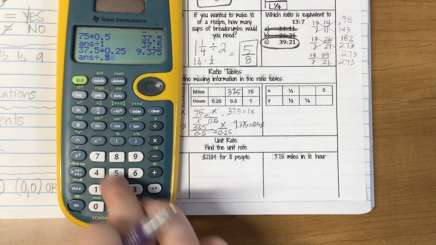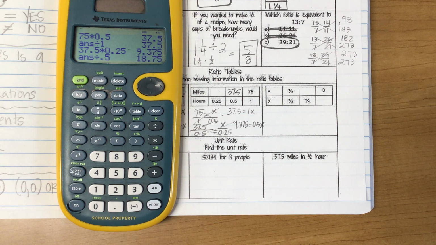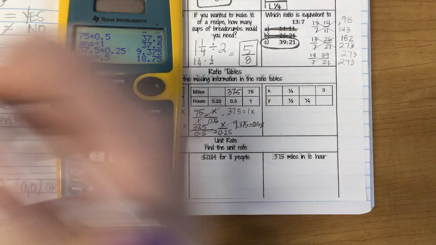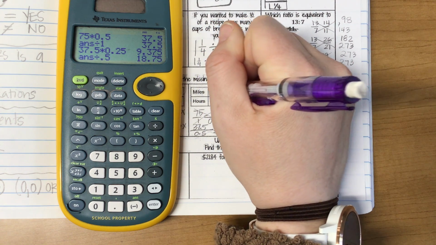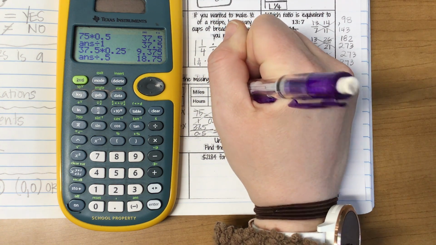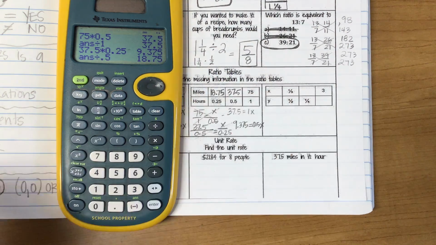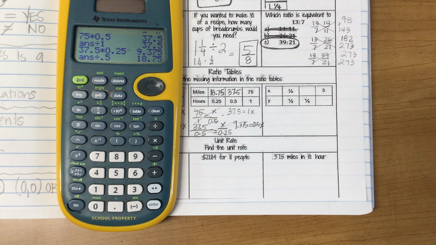And divide. It all works. You just have to pace yourself and not panic. I think we're more comfortable with decimals than we are fractions. The fraction ones, I think, cause us to have some fear.